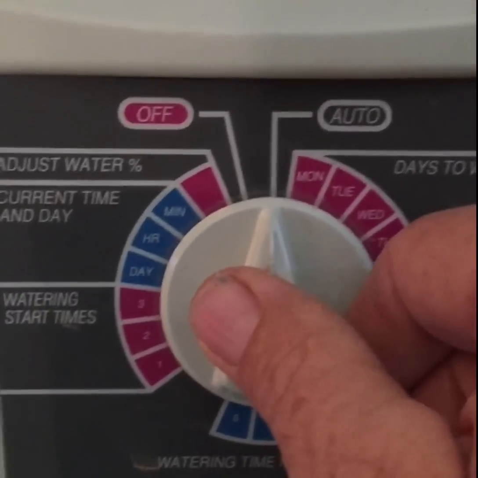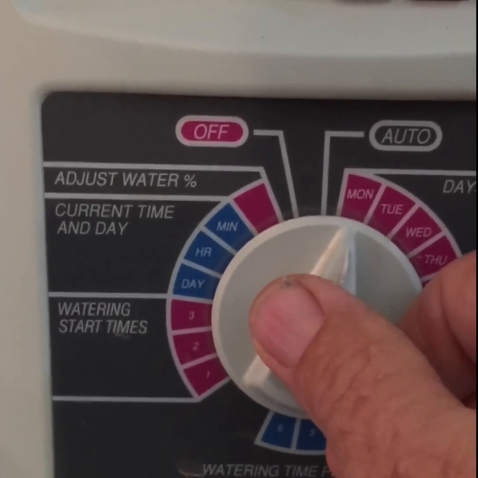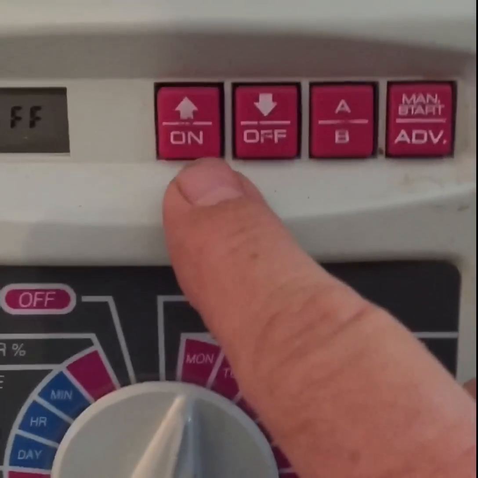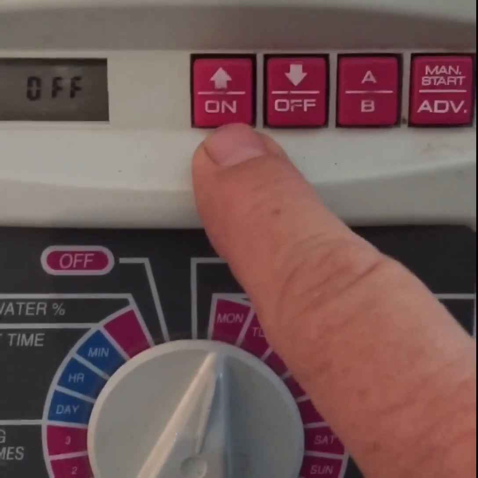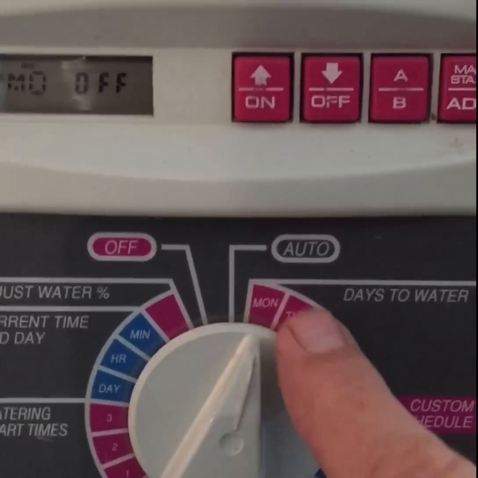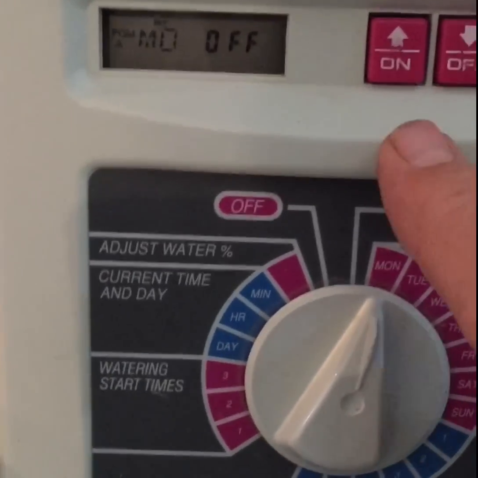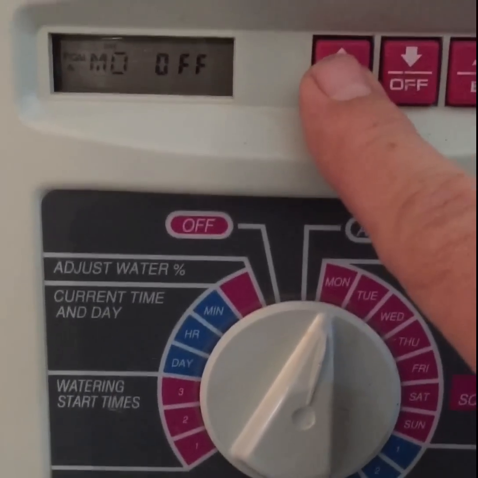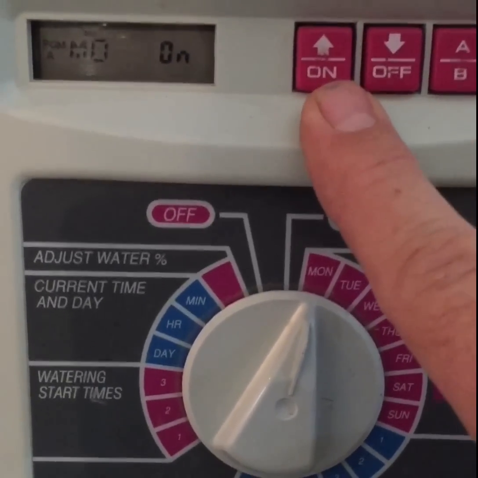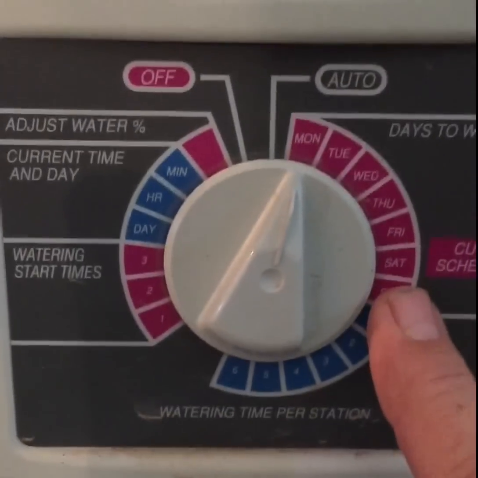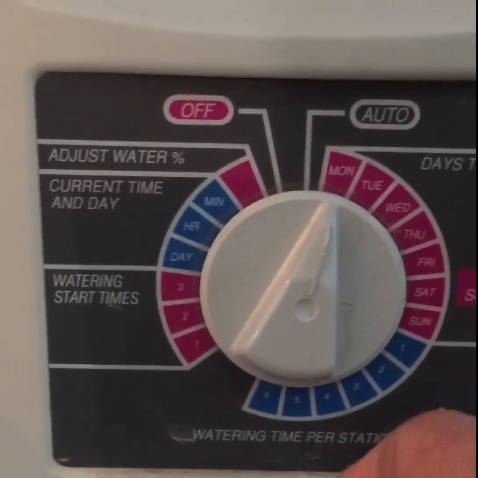So if we wanted days of the week, you come here, Monday's off. If I wanted it on, what's now considered up or down is considered on or off. So that changes the days of the week to on or off. So if I wanted Monday on, we could just hit this button here, and it changes to on. You continue that all the way around for each one until you've got it set the way you want.